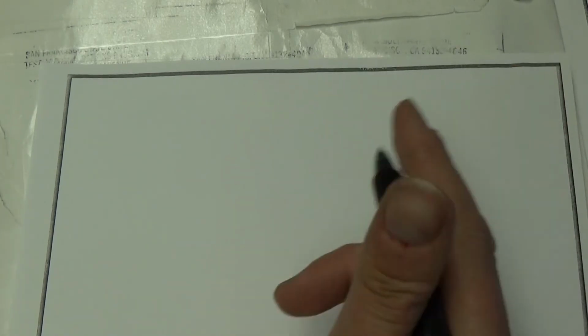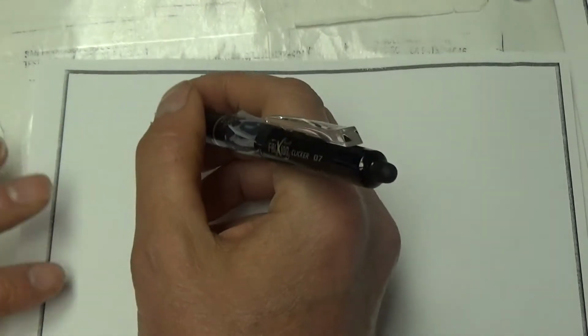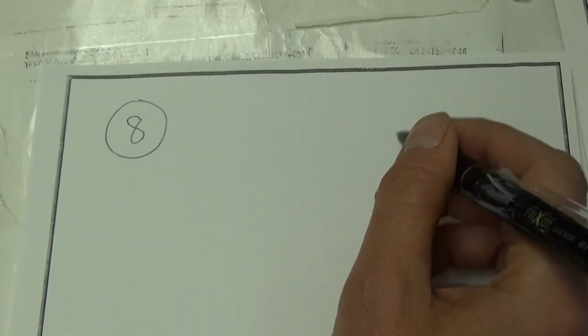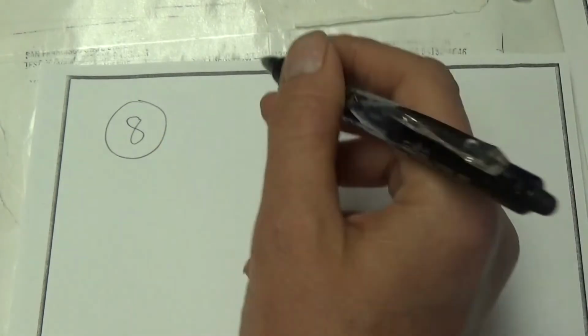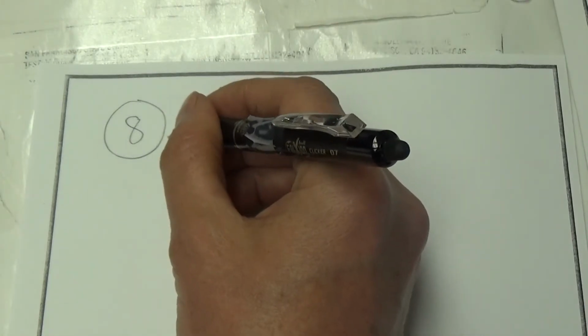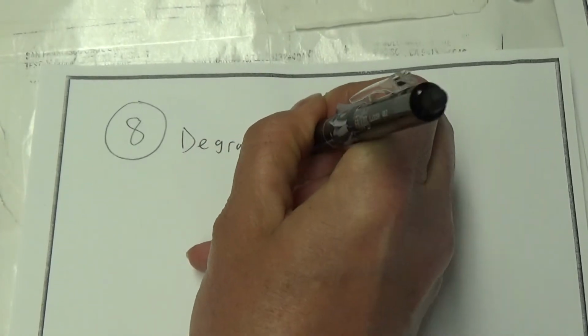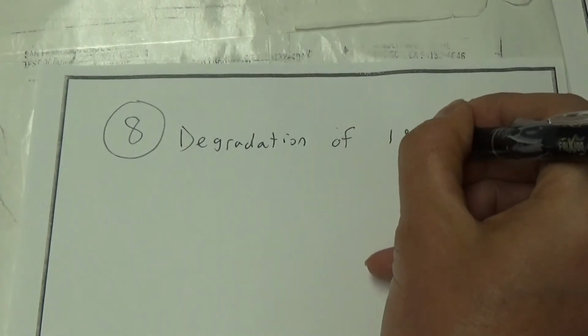Okay, so now we're going to actually show a pretty cool reaction that has to do with amides, and it's cool enough that we're going to give it its own number. It's going to be number 8. And the summary of this concept, we'll say, is the degradation of primary amides.